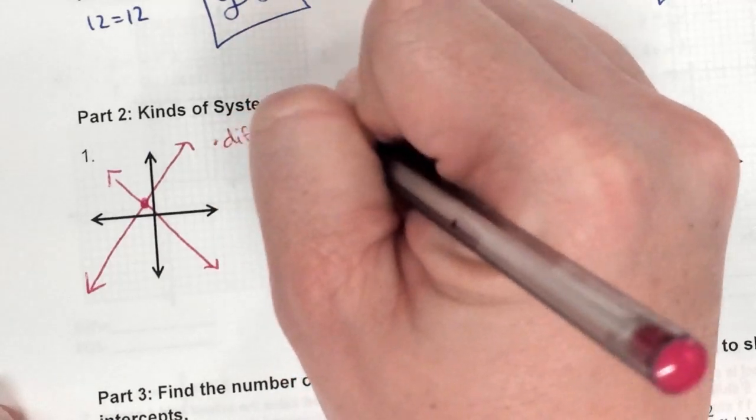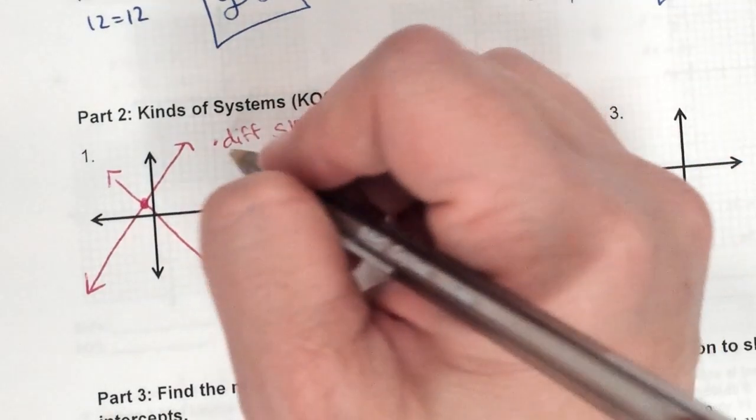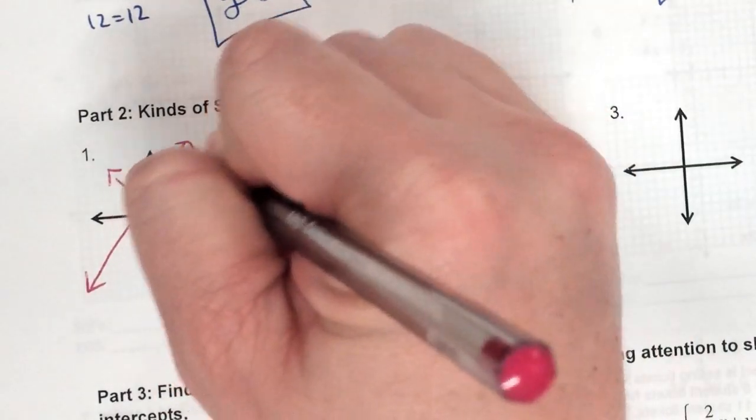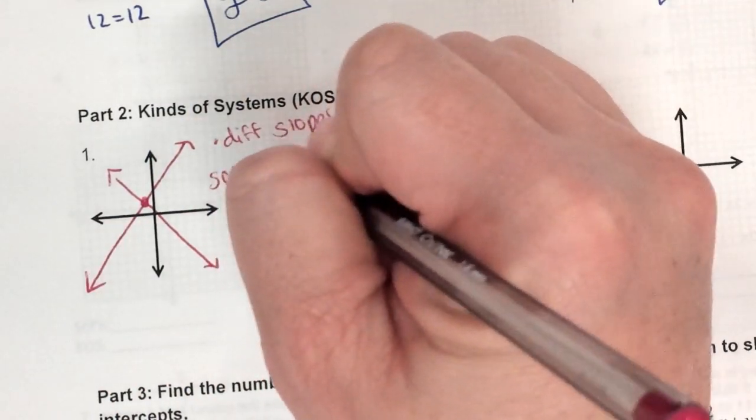And our y-intercept doesn't really matter because technically, could the y-intercept be the solution? Yeah. So the y-intercept could be the same or different here. It doesn't matter as long as the slopes are different. And so your solution, we're just going to guesstimate, is like -1, 2.